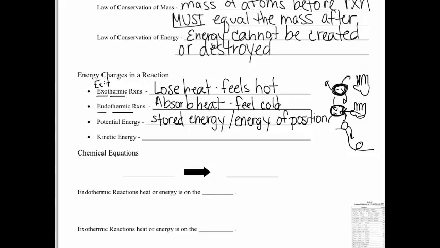And then, of course, kinetic energy. Kinetic energy is the energy of motion. This is going to come up throughout the year. So this is a measure of how much the particles are moving. And we're going to talk about average kinetic energy being temperature. Average kinetic energy and temperature are interchangeable words.